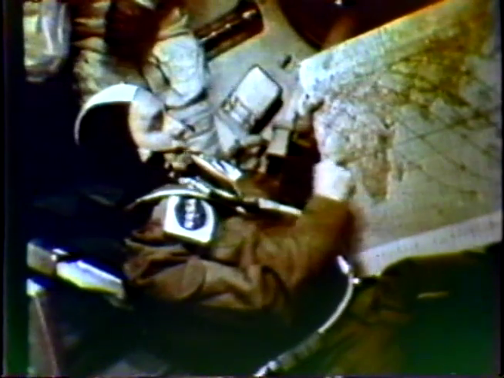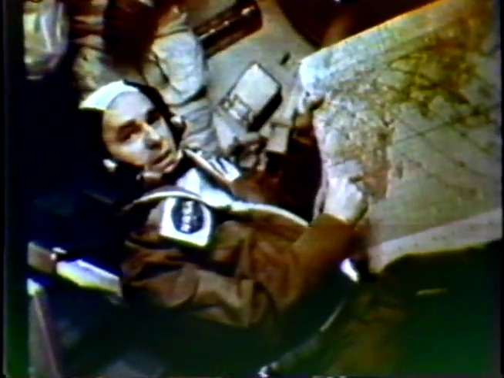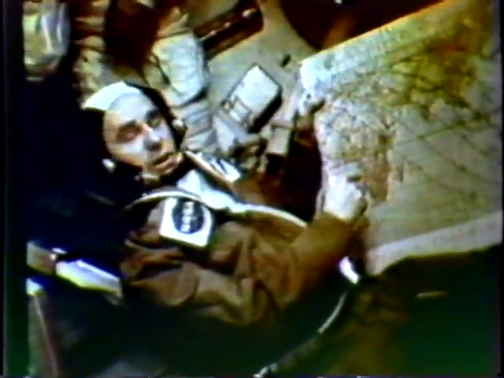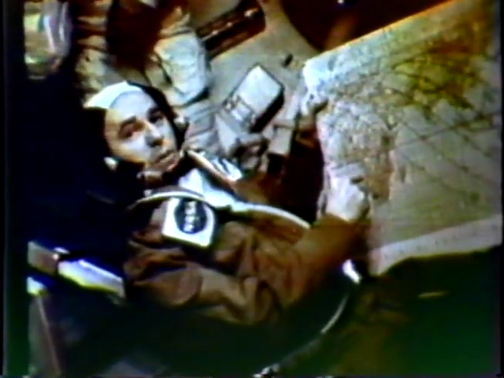We think this will be possible on a worldwide basis with equipment such as we're using in Skylab and with equipment such as we're using in our unmanned satellite Earth.